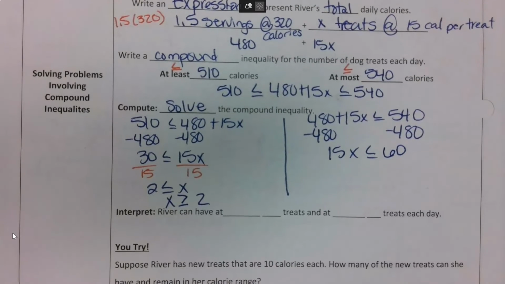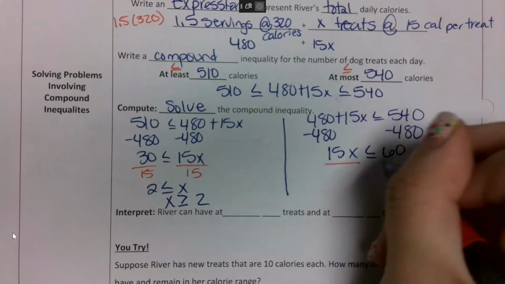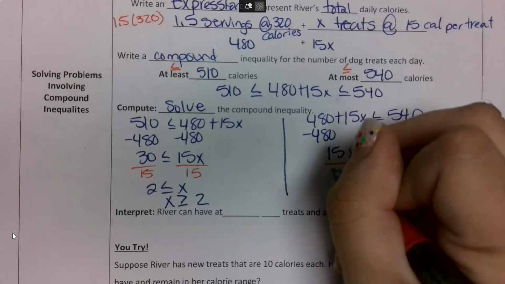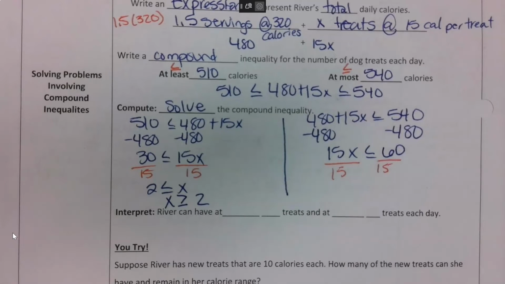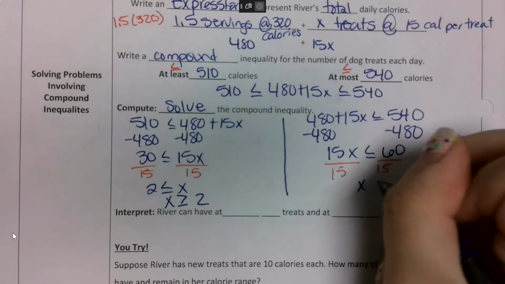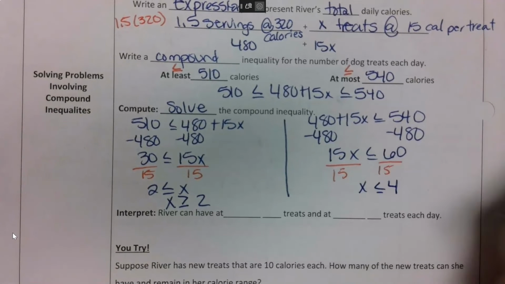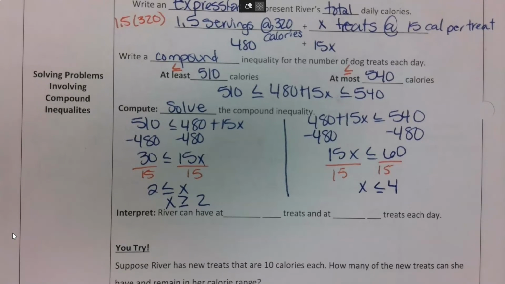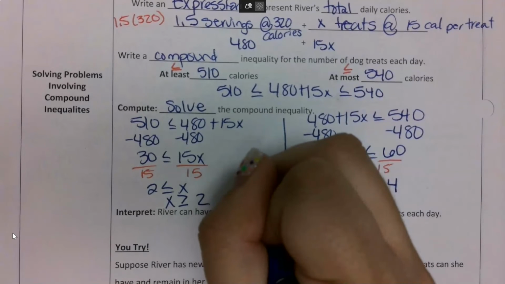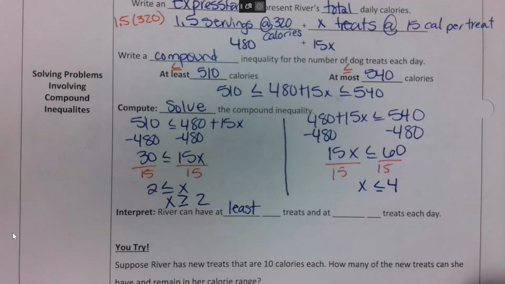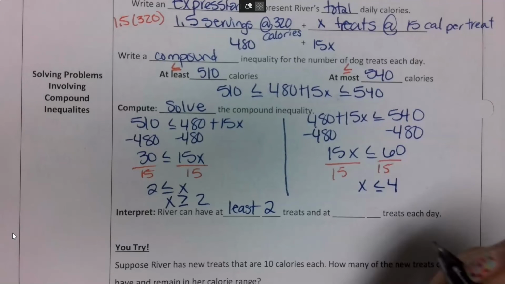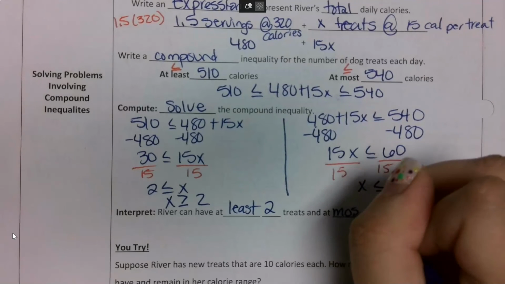Which is by 15. So 60 divided by 15 is, okay. So River can have at least how many treats? What's the minimum? 2. And at most 4 treats.